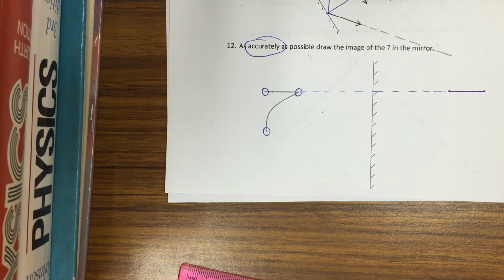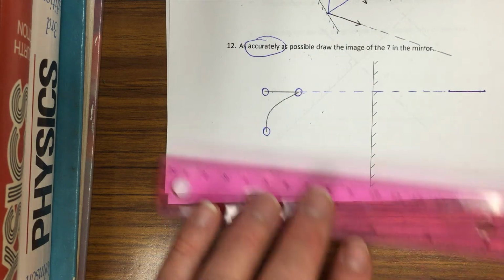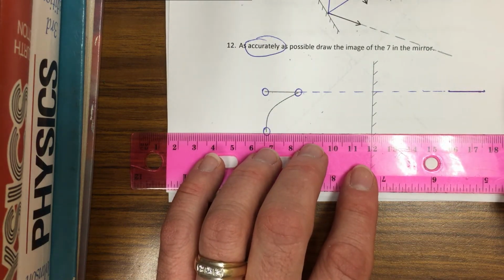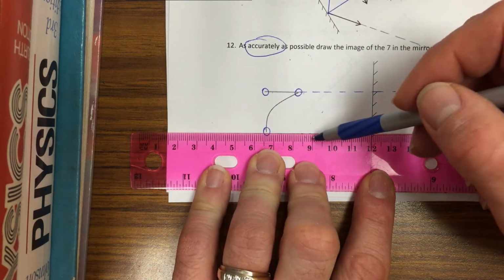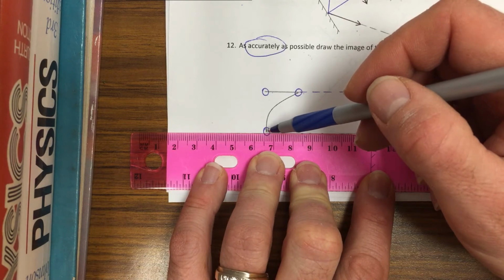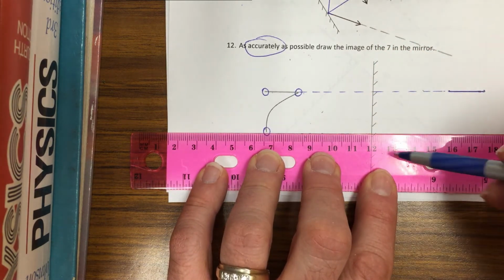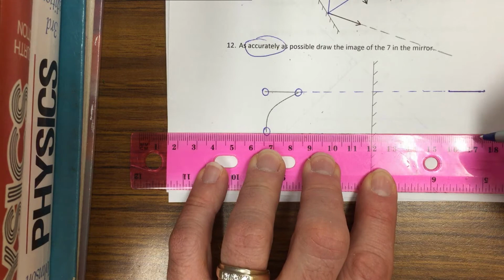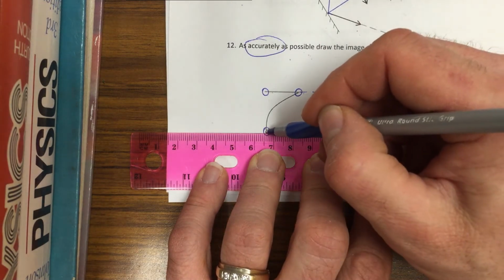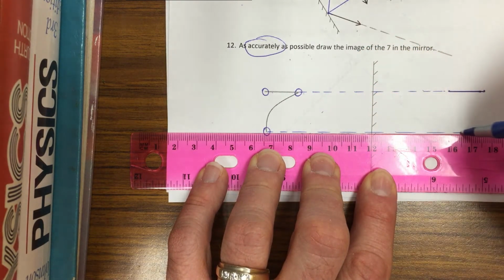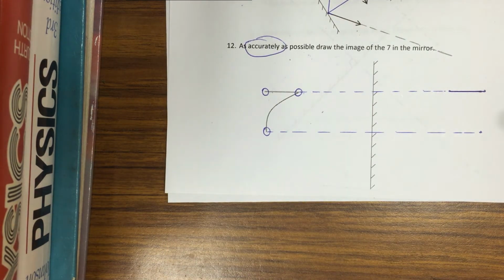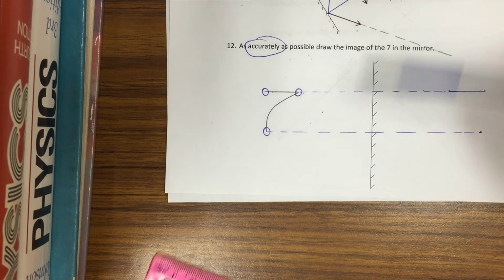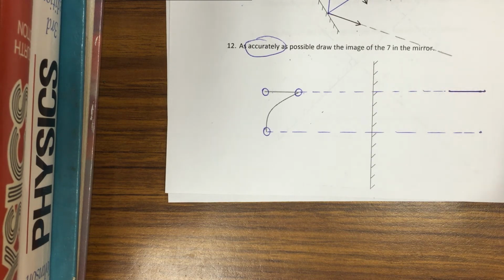Fair enough? Now, I'm also going to do the bottom part of our 7. And I'm going to measure 1, 2, 3, 4, 5.4, make a dot, and connect the two with a dashed line so I can recognize what I'm dealing with. And that's my dot. It'd be nice to connect dot to dot right now, but that's not what we want to do. What we need to do is work in this area, and make it as accurate as possible.